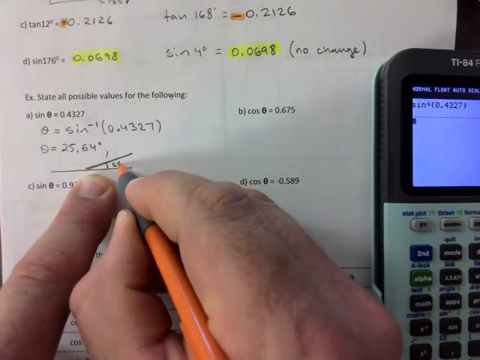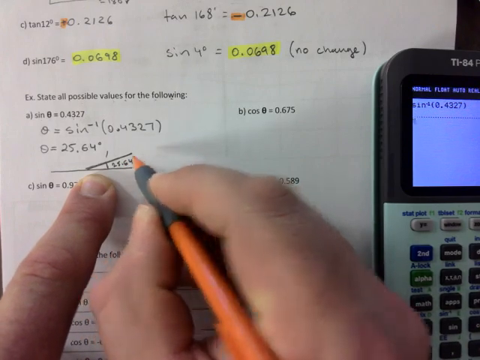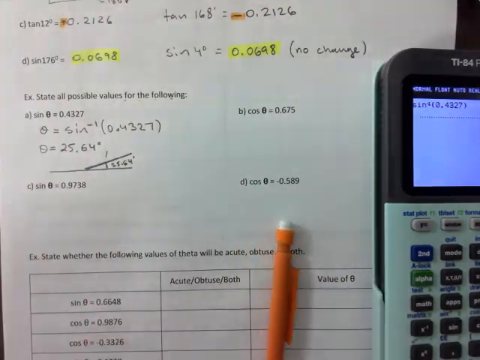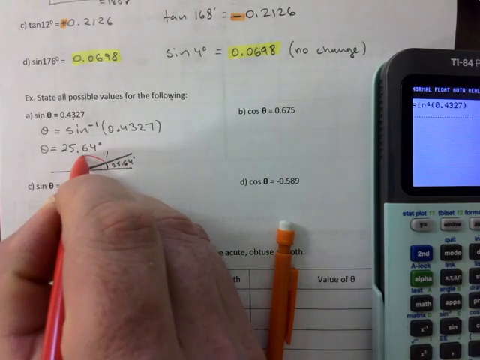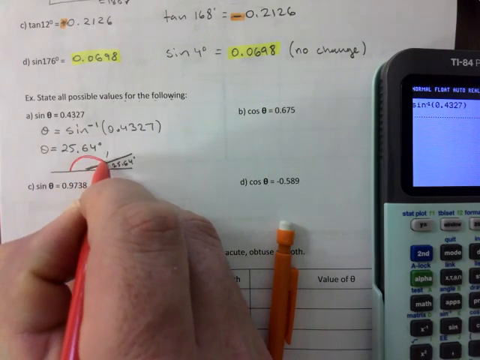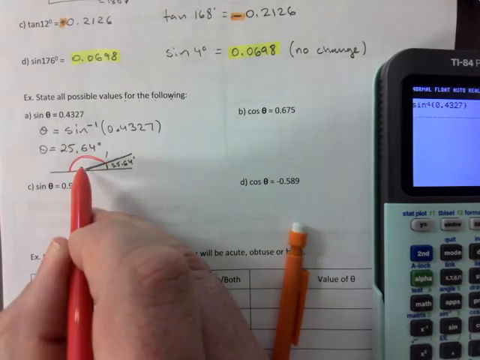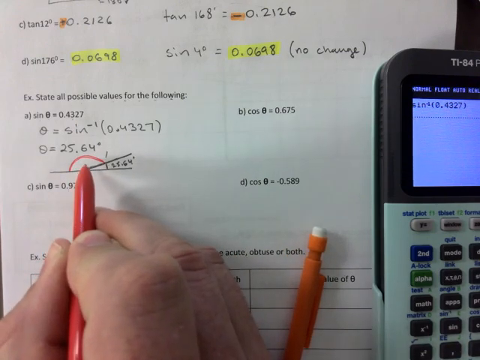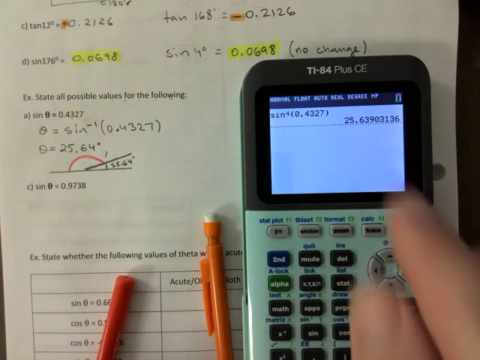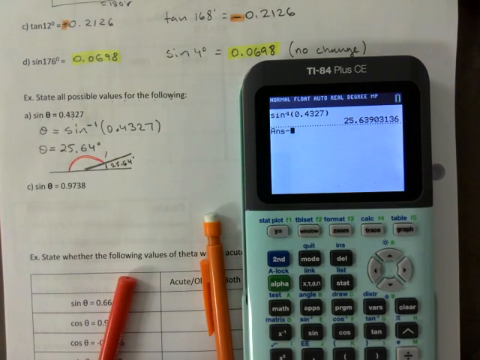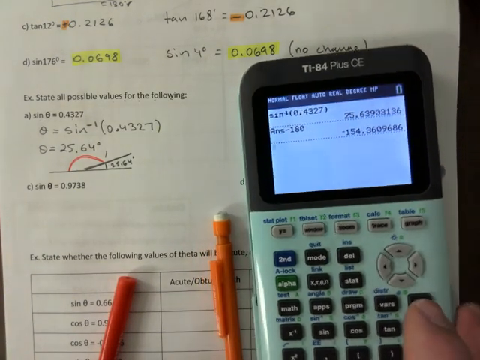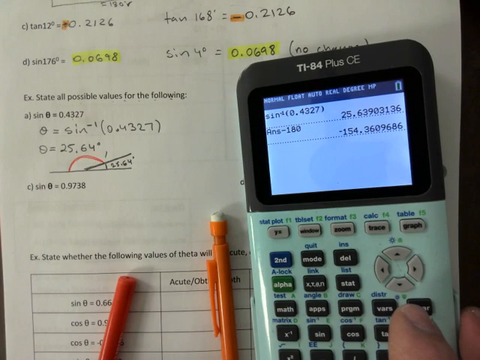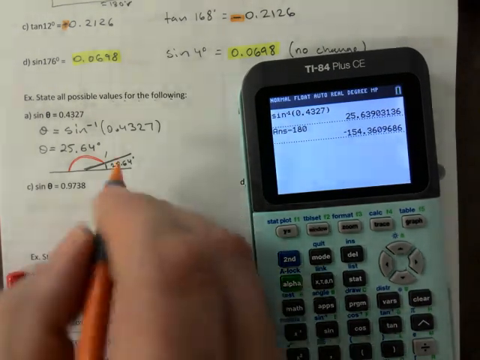So this is 25.64. But it could be that you were referring to this angle right here. How will you find that? You go 180 minus 25.64 to get this part right here. So I'm just going to keep this on my calculator and go 180 minus that. So it's 154.36 is the other possible angle.